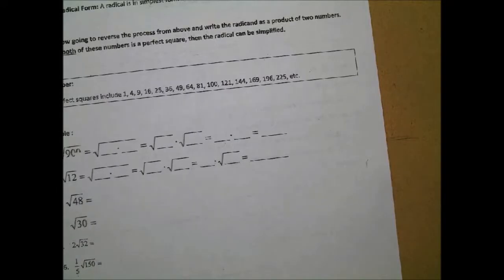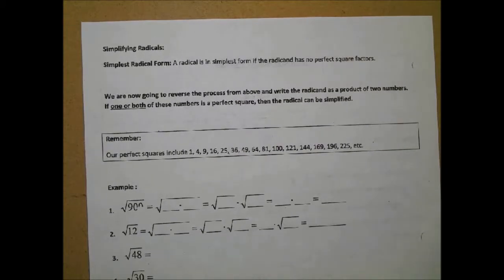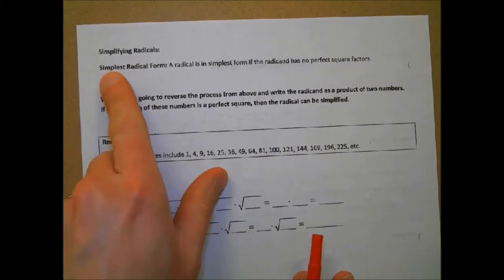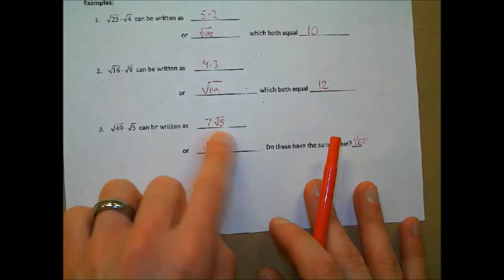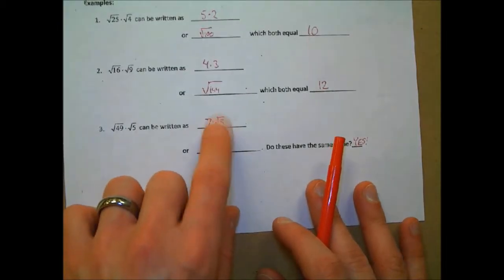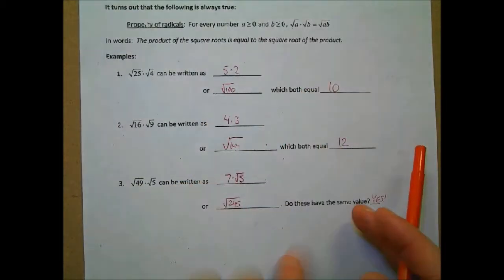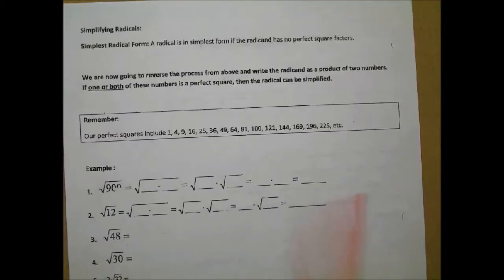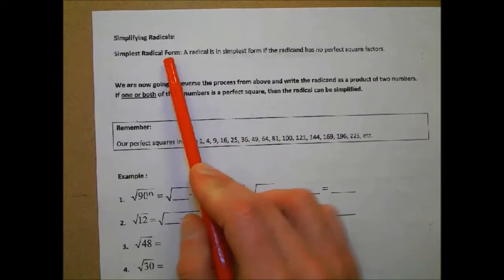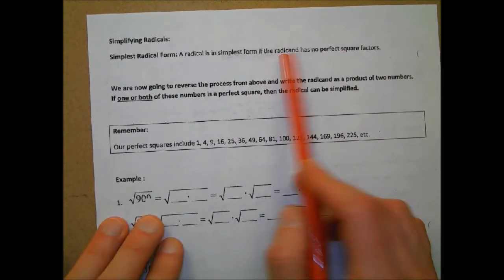So let's talk about simplifying radicals then. Simplest radical form, right? In the earlier ones, we were able to make the square root disappear and get just nice whole numbers. But here, our final answer had to have a square root in it still. So that's what we're looking for here. A radical is in simplest form if the radicand, the thing underneath the square root, has no perfect square factors, okay?